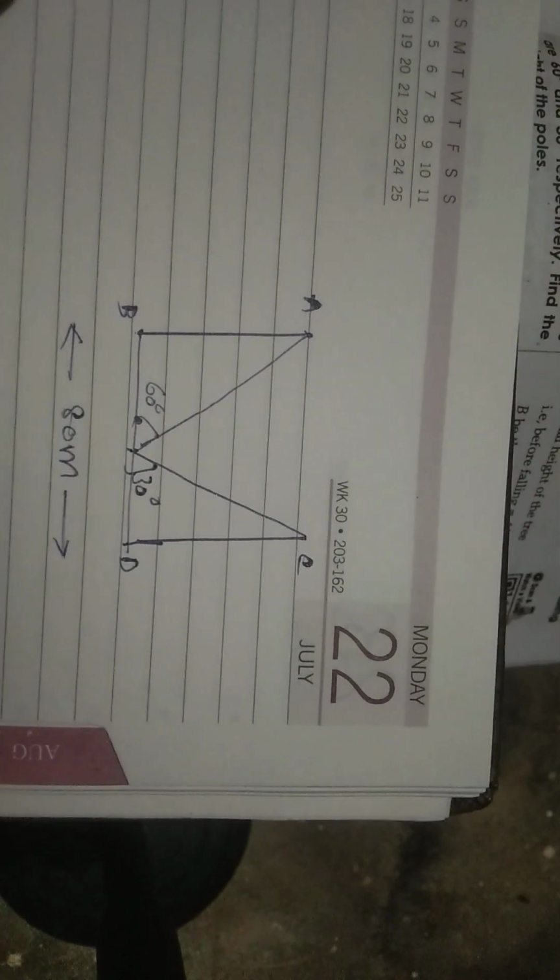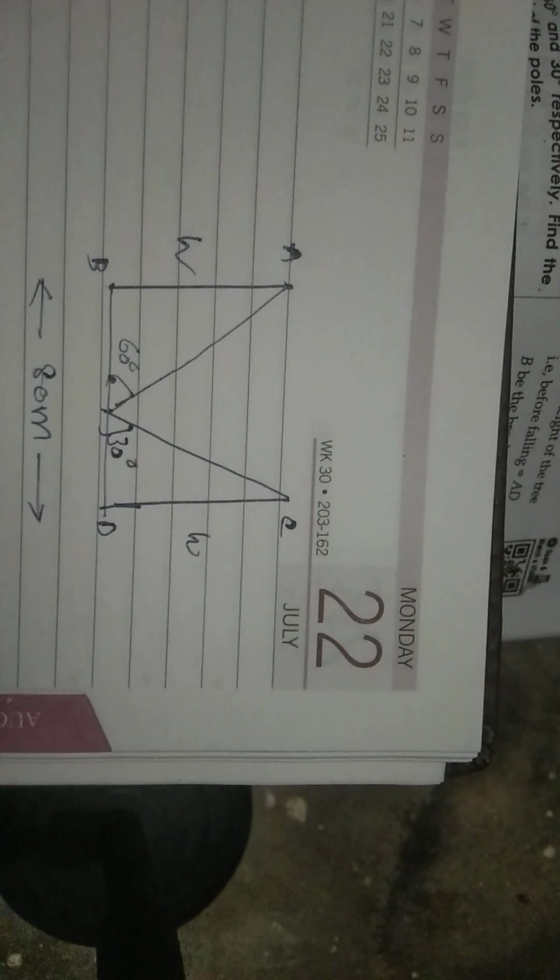So let us draw the diagram. So first pole A, B, second pole C, D. They are 80 meters apart. From a point between them on the road, the angles of elevation are 60 degrees and 30 degrees. Now they are asking to find the height of the poles. The h value we have to find.